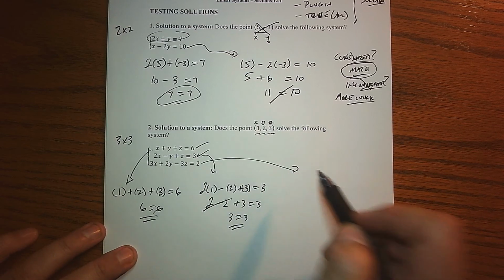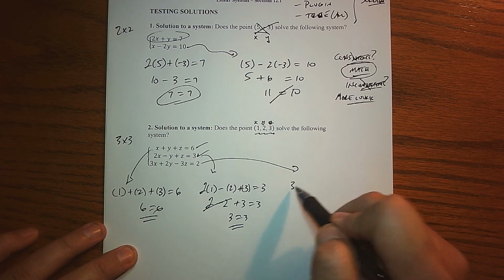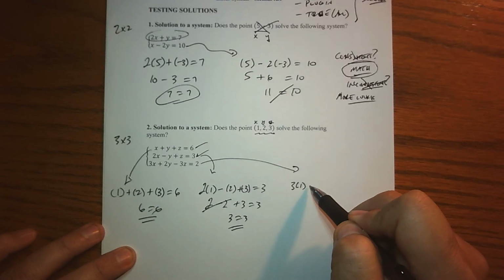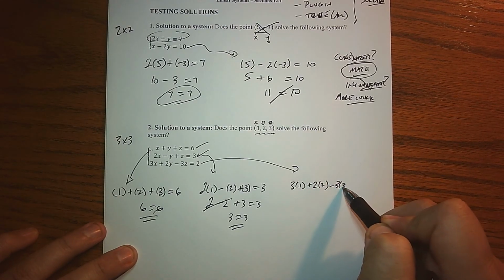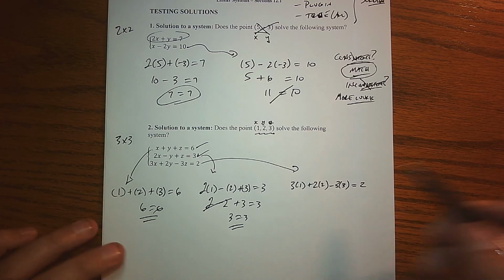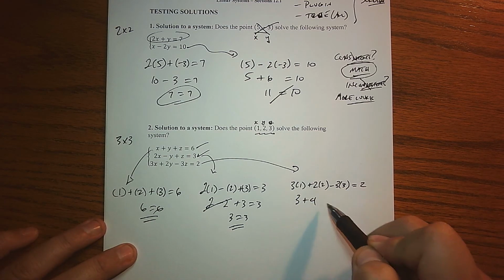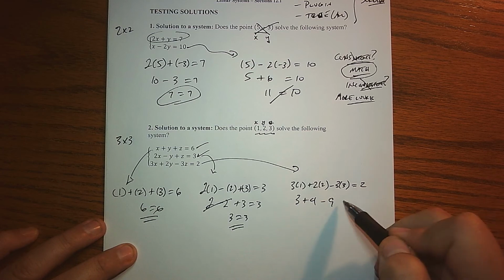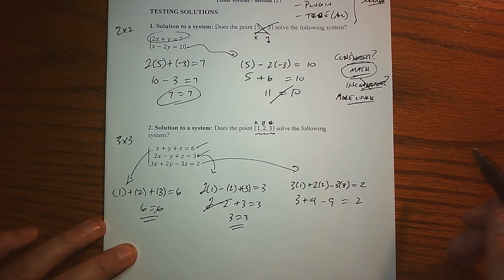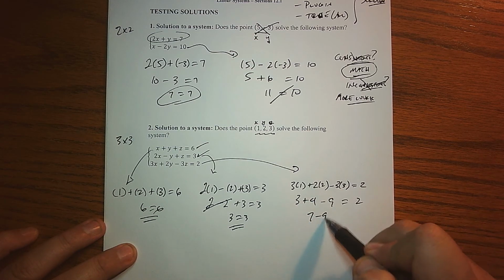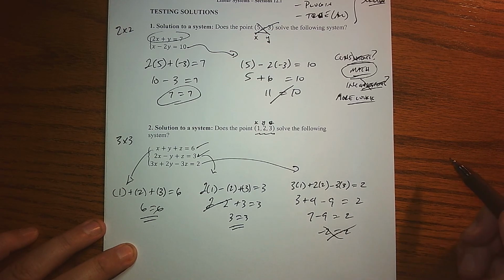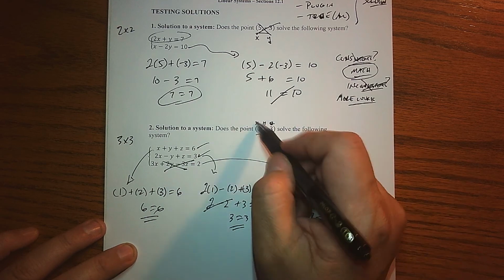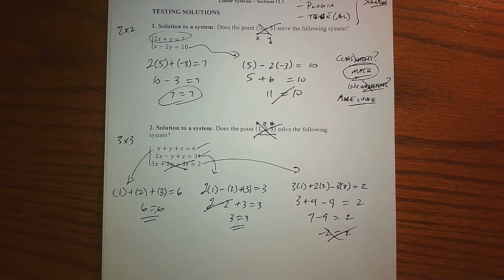But in order to be a true solution, 3 times 1 plus 2 times 2 minus 3 times 3, does that equal 2? So we have 3 plus 4 minus 9 equals 2? We get 7 minus 9 equals 2, and close but no cigar. So since this one doesn't work, that's not a solution.